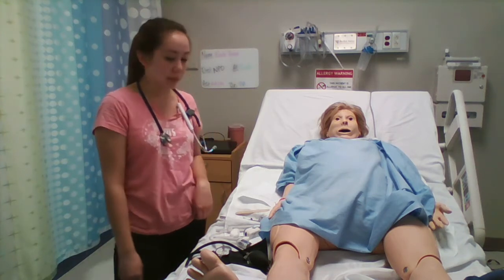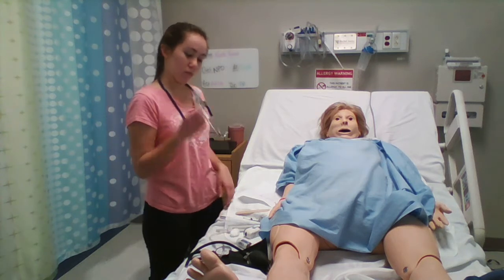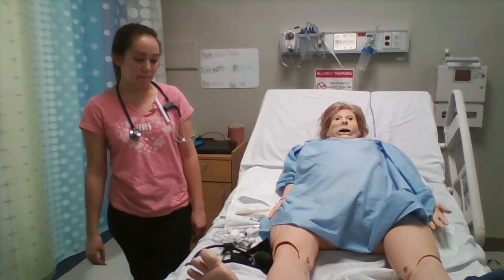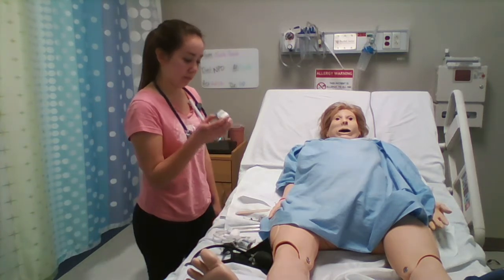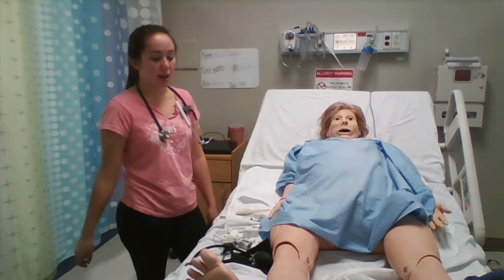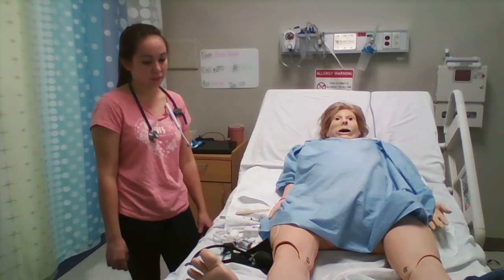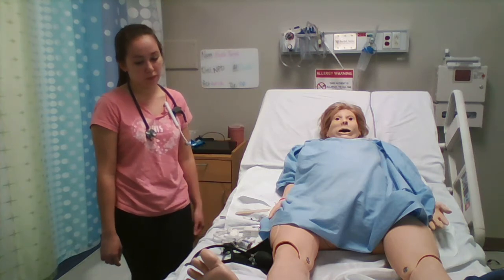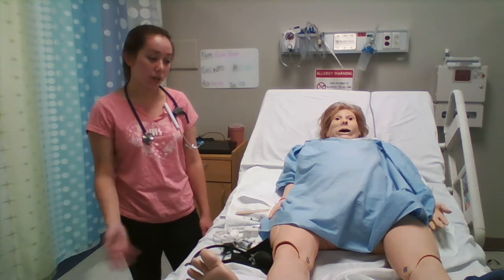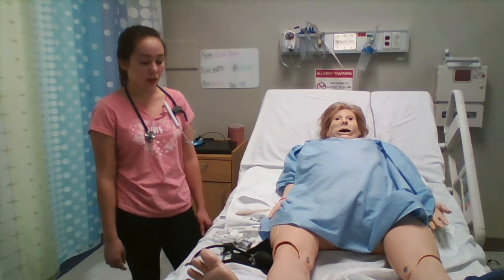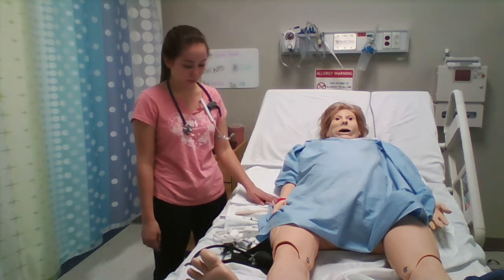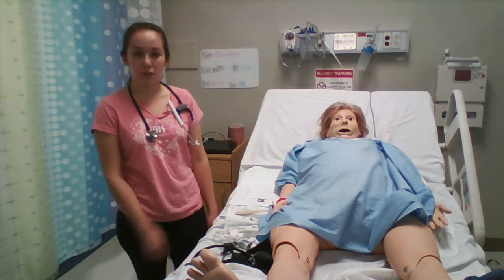I'll get vital signs by taking the patient's temperature, blood pressure, pulse, and pulse ox. Respirations. Height, I will have her verbalize. Weight, I will use the bed scale. Visual acuity, I will use my Jaeger Snellen chart. And I believe that's all for vitals.